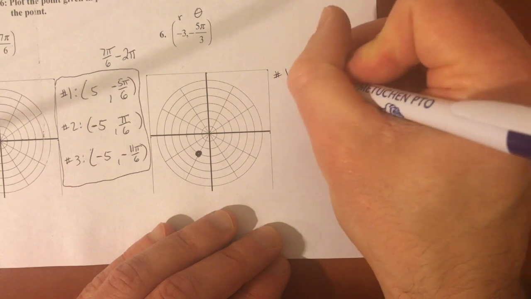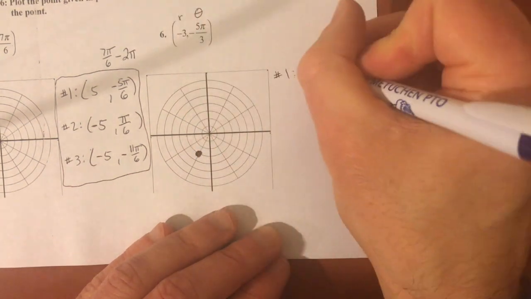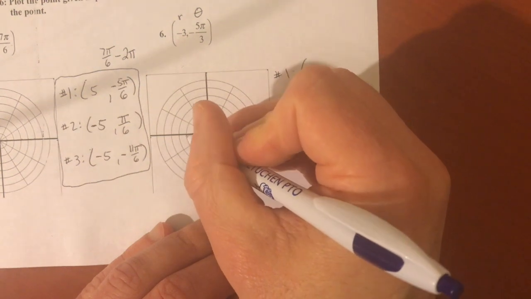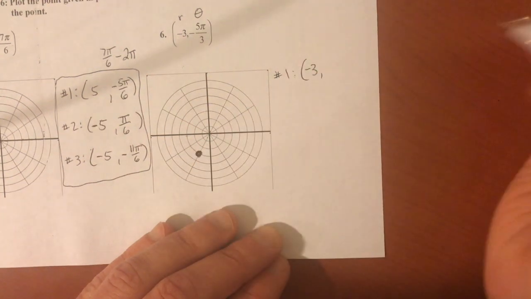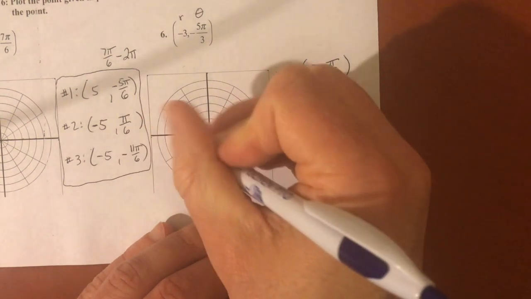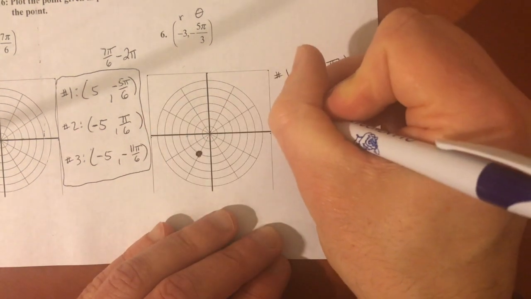And now can we get there a couple other ways? Sure. How about we keep the r value the same, negative 3, and then we get to here a fast way. We're going positive pi over 3 from that spot. We'll give you the same location.